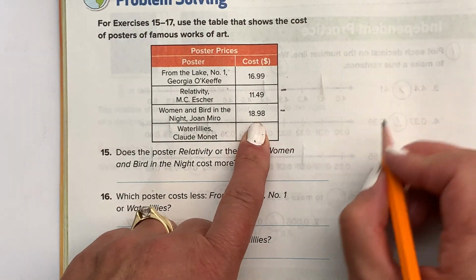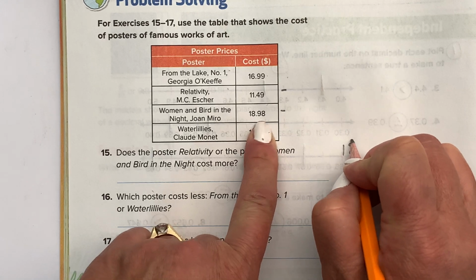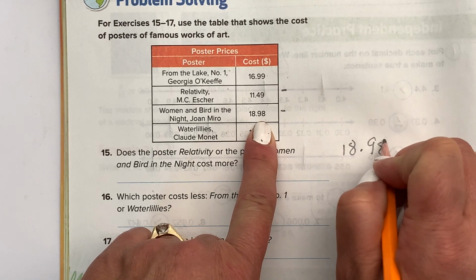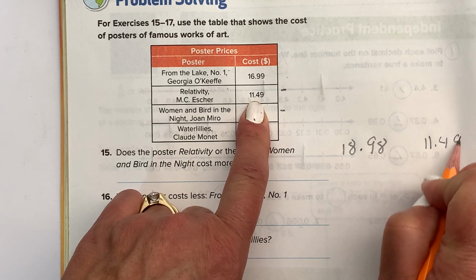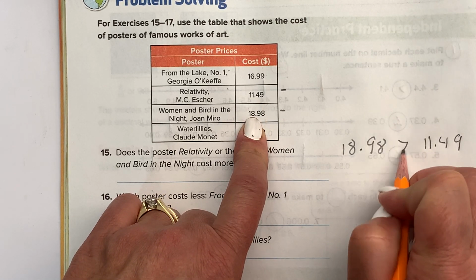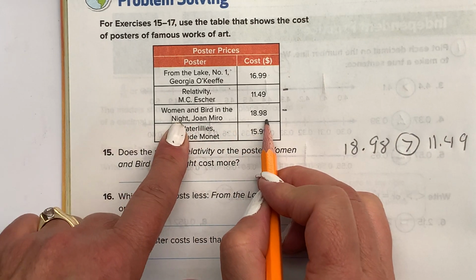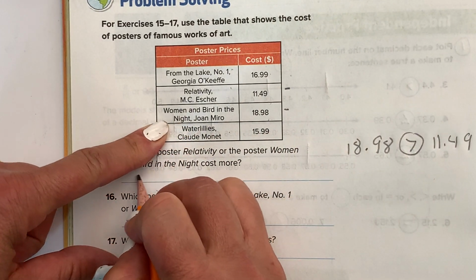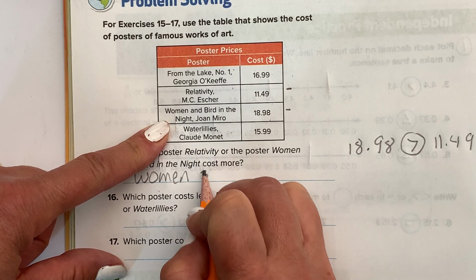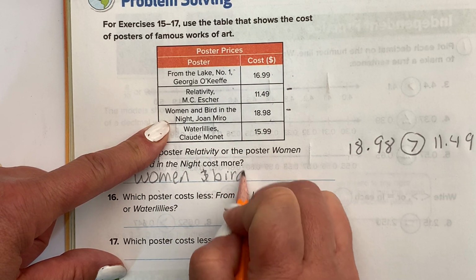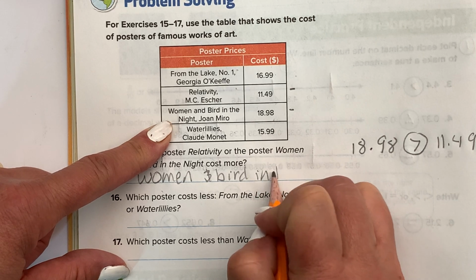Okay, so we have these 2 posters. We have 1898 and then 1149. And definitely that one costs more, and that one is called Woman and Bird in the Night.